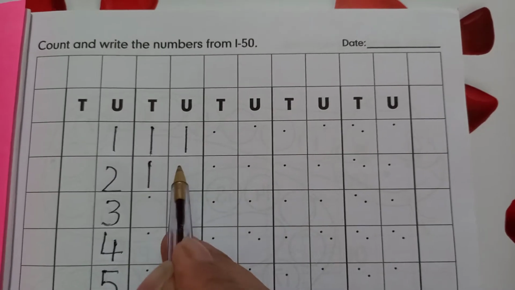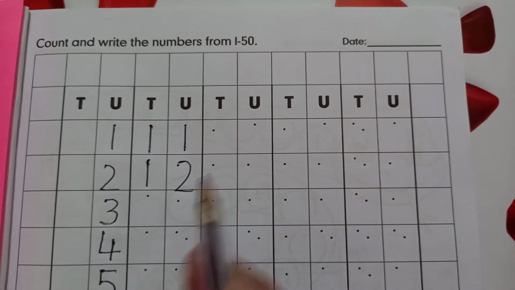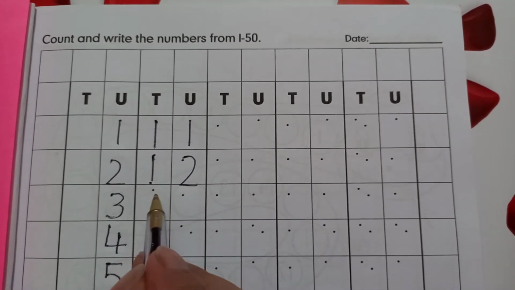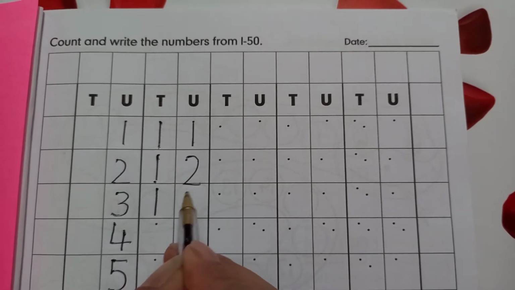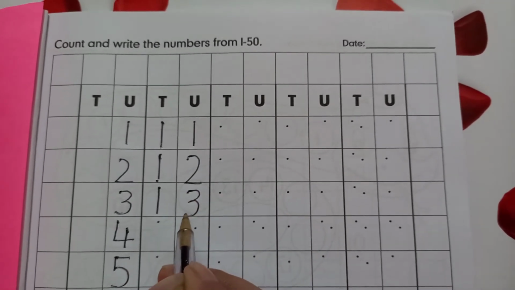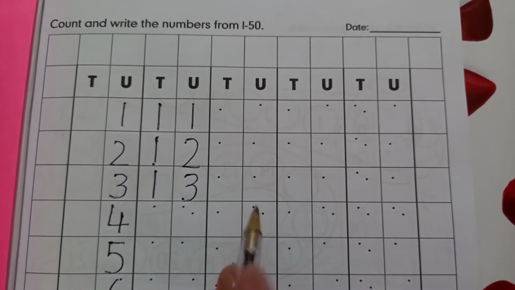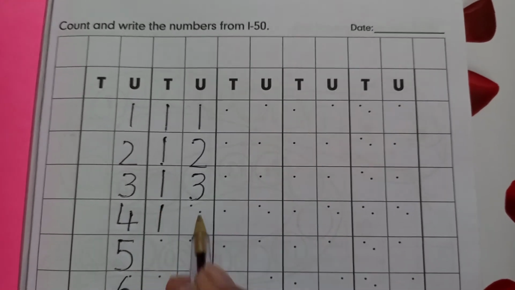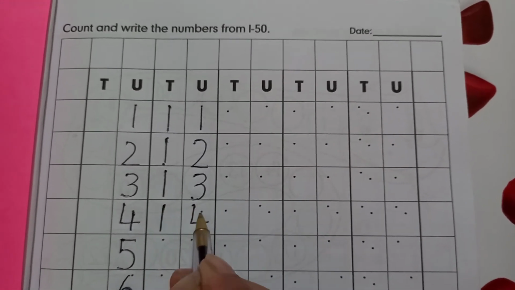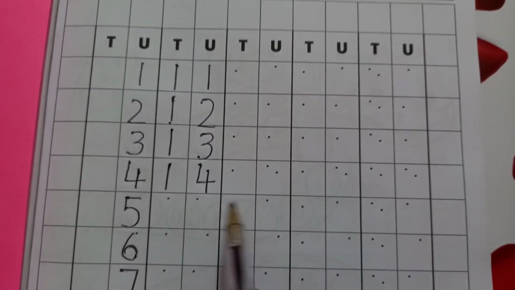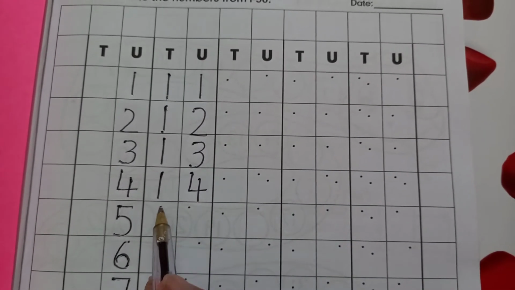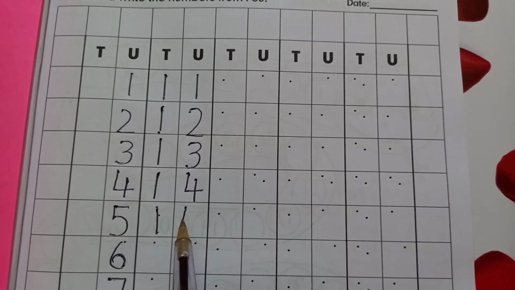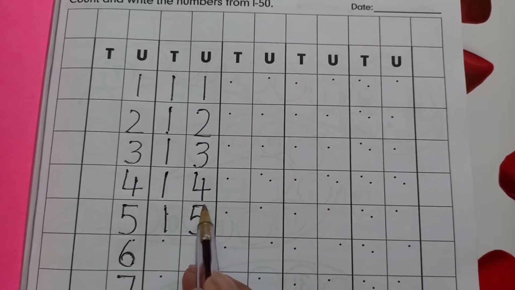1, 2, 12. And what comes after 12? 1, 3, 13. What comes after 13? 1, 4, 14. What comes after 14? 1, 5, 15.